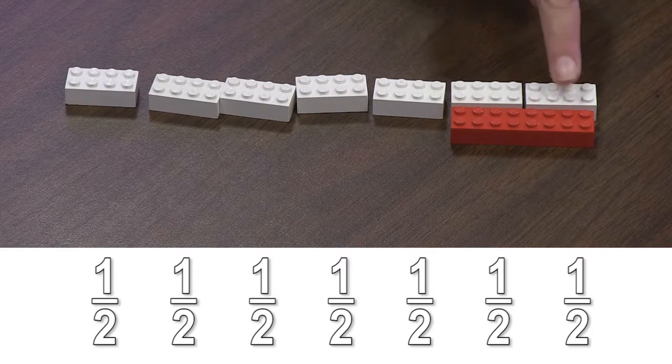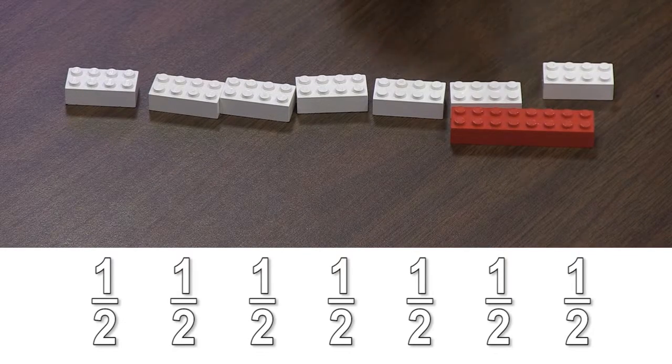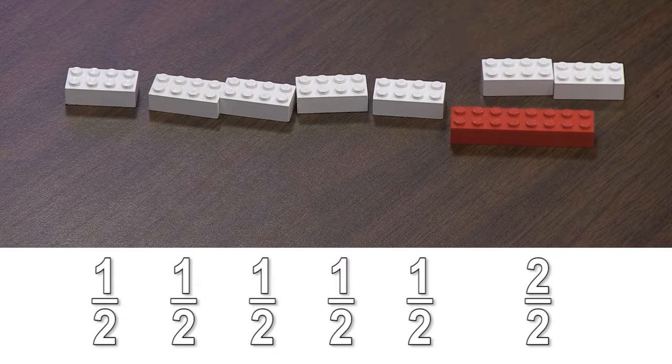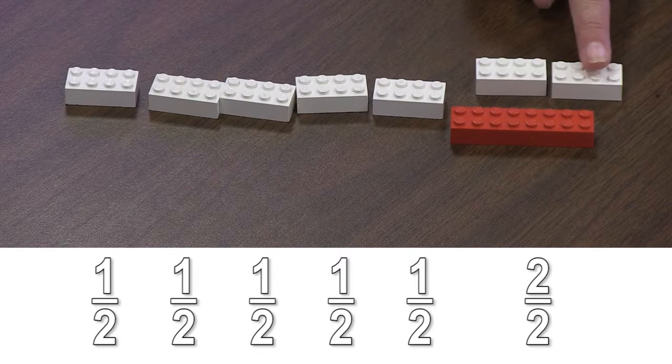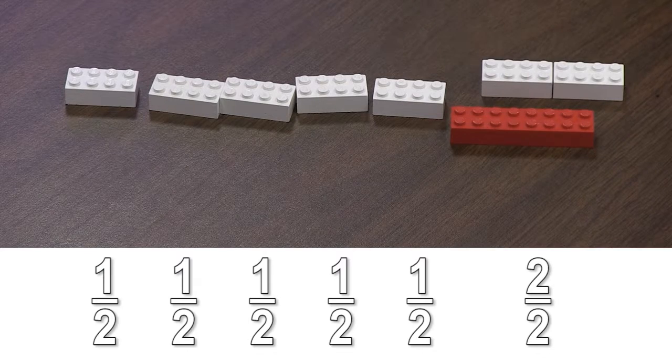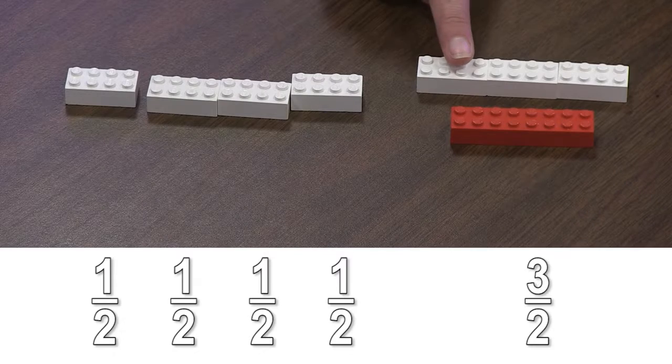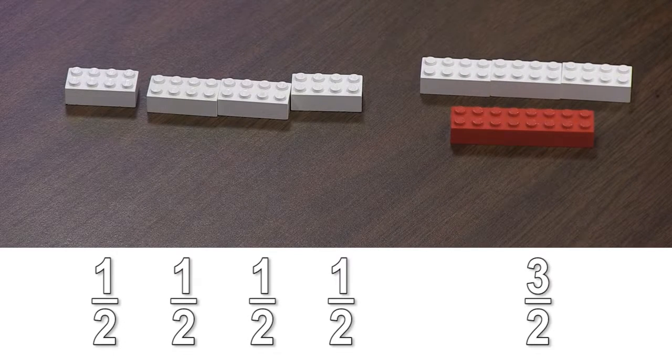The first Lego represents 1/2. If I combine 2, I have 2 halves. This means we have 2 pieces, each the size of 1/2. The fraction 2/2 is built with unit fractions. It takes 2 copies of the unit fraction. For 3 halves, I have 3 pieces, so my numerator is 3. Each piece is the size of 1/2, so the denominator is 2.